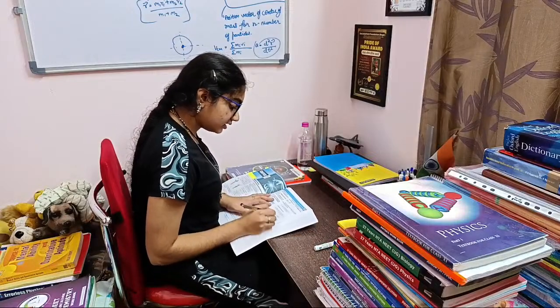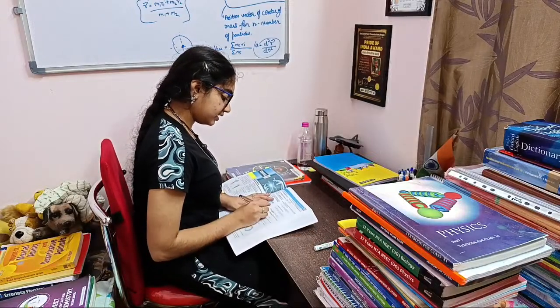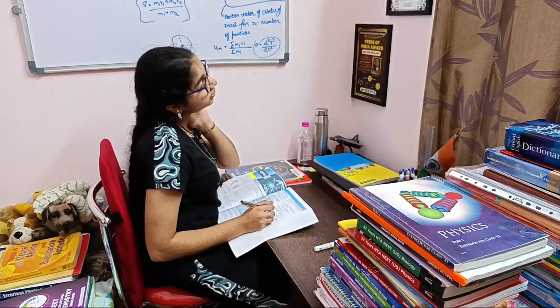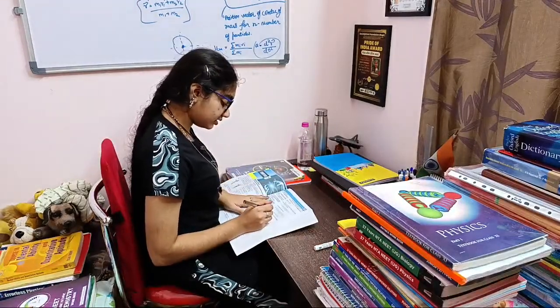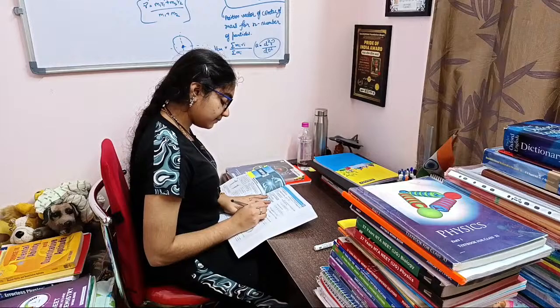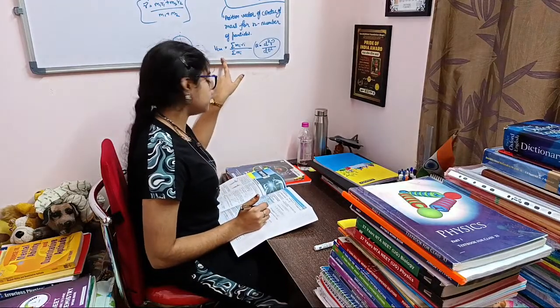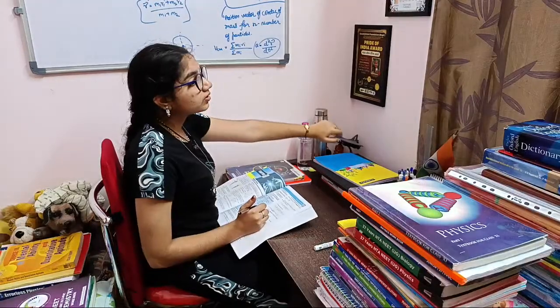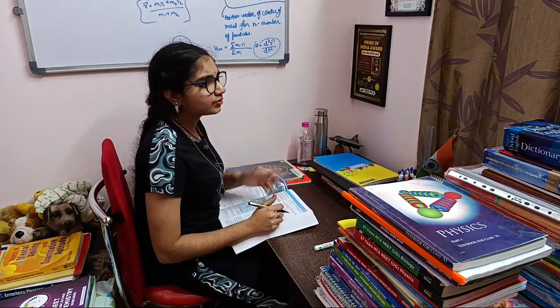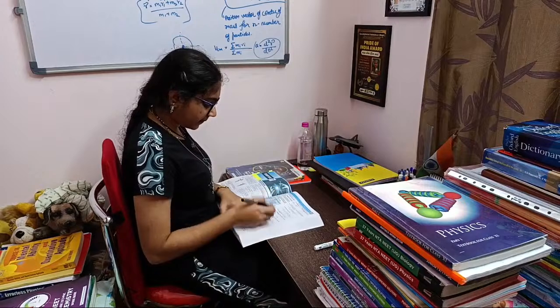For an isolated system, the external force on the body is 0. Then F bar equals m into d v bar by dt, and even if you put this d v bar by dt, you're going to get 0 because external force is 0. It's like no motion has taken place, it's in the rest position.